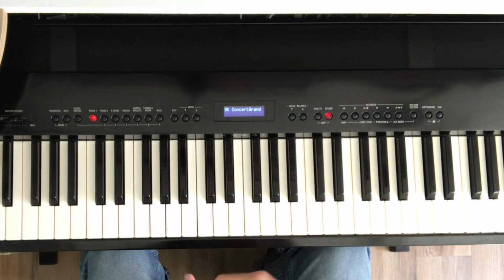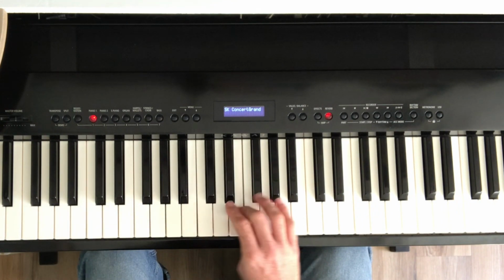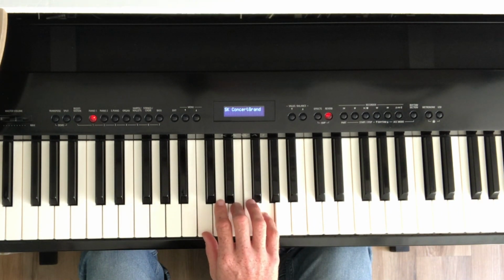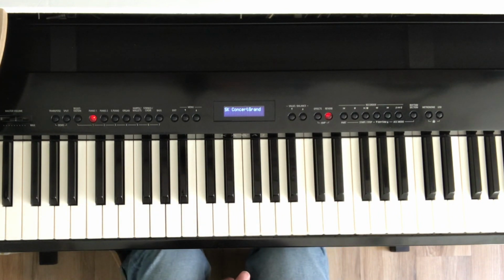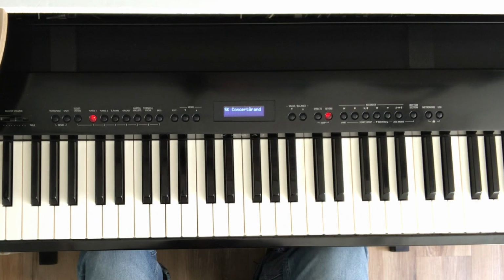So, on each of these keys, we can build a major scale. And on each of these keys, we can build a major chord. And that's what we're going to learn today, our major chords, all 12 of them.